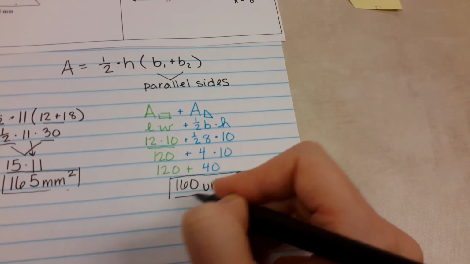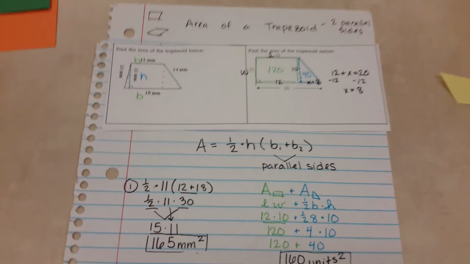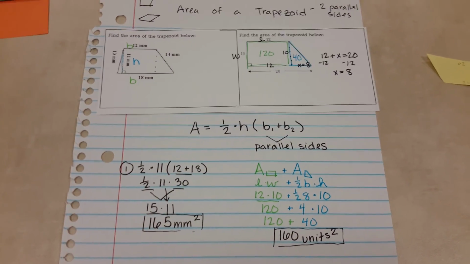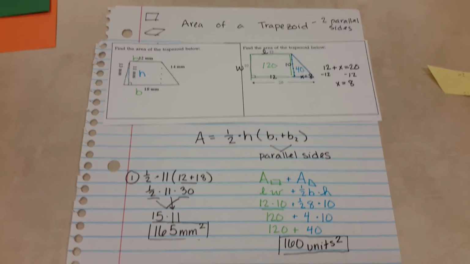So there are two strategies you can use to find the area of a trapezoid. You can choose whichever one is easier for you, and you may use a calculator for your homework. We will practice this in class tomorrow.